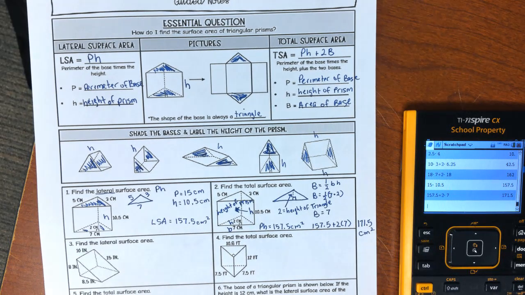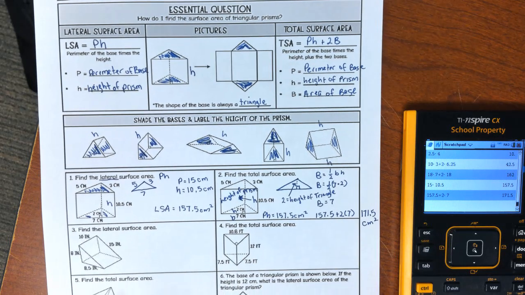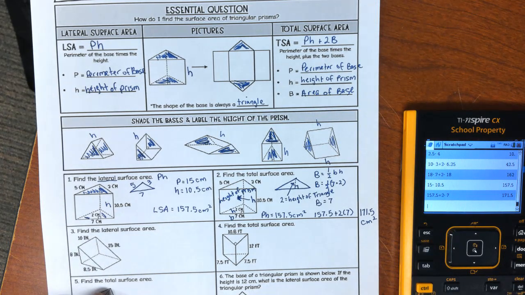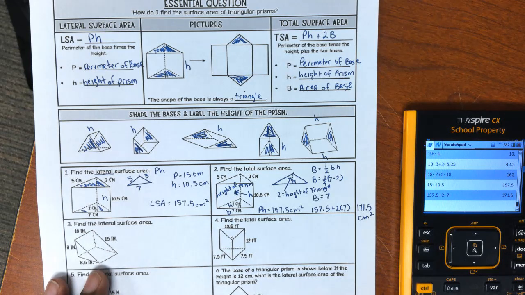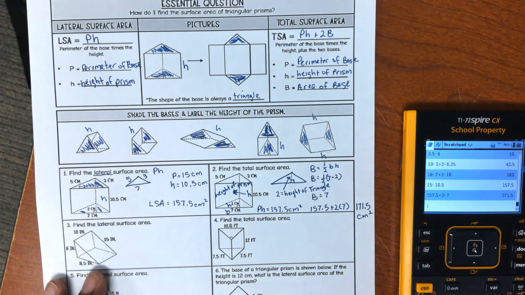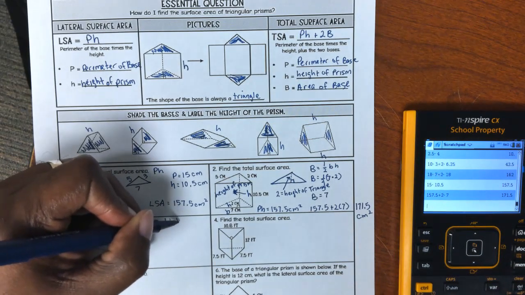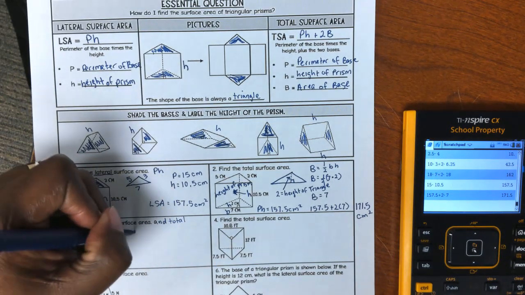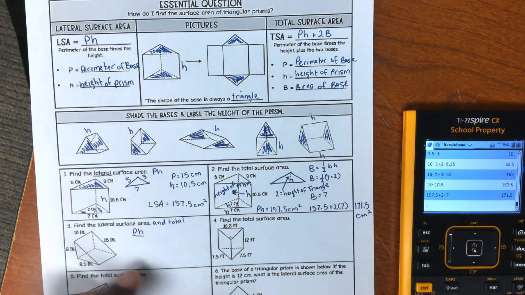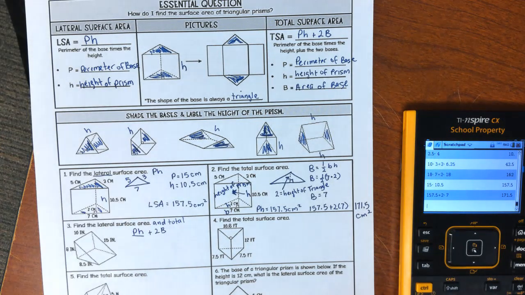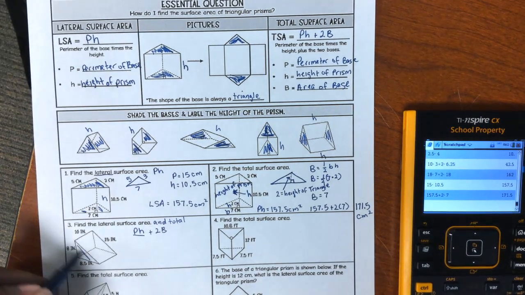So to show you what I mean by that, let's do number 3. They want us to find the lateral surface area. So I'm going to do the whole thing because it's still good practice. For number 3, they want lateral, but I'm going to do lateral and total. So still pH plus 2B. We know that pH is my lateral, so we're going to find it, but I'm also going to find plus 2B. Okay, so first thing I'm going to do, like I said, we're going to shade in our bases, and then we're going to find B.